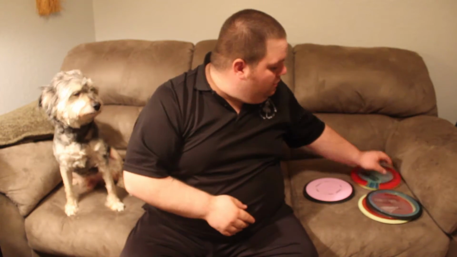And then there's also overstable, which means if you throw it flat, it's going to fly straight and then fade off to the left. So if you're on a tee pad and the basket's off to the left, or you need to get around something to throw it towards the basket and it's to the left, it's good to use an overstable disc.